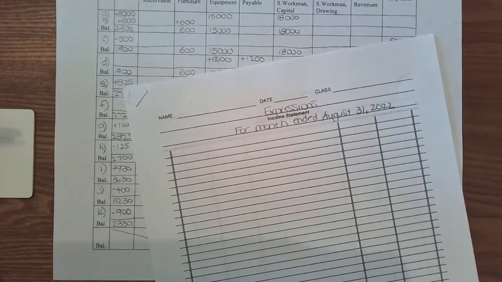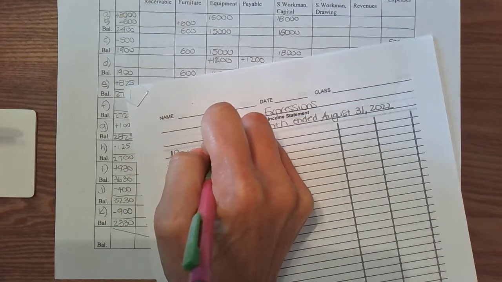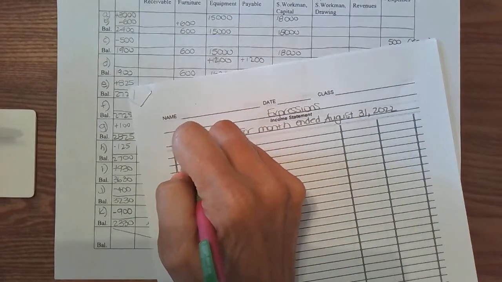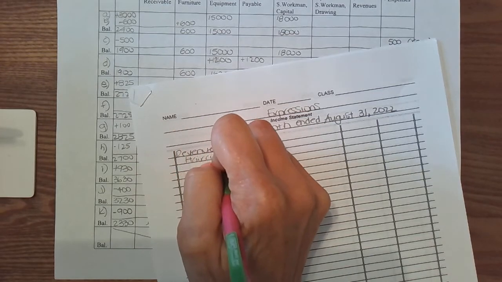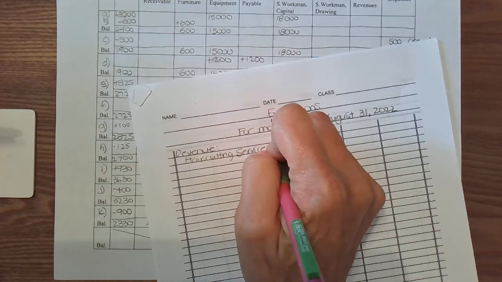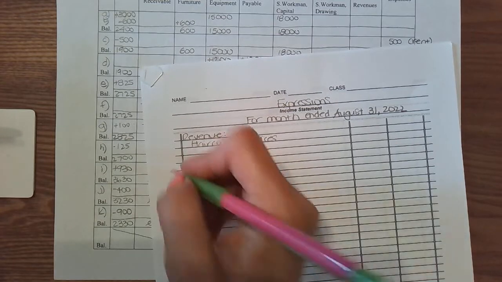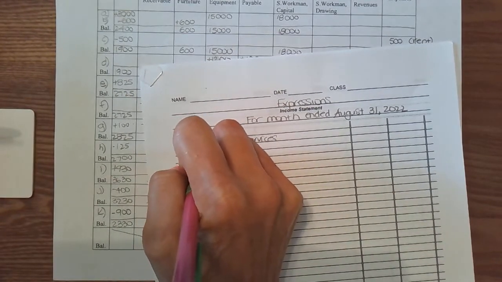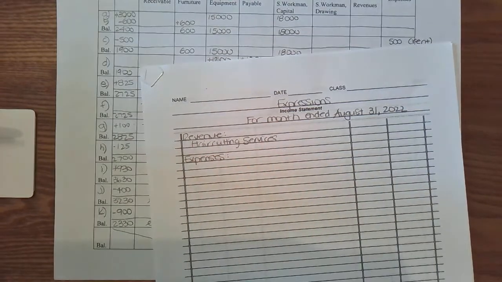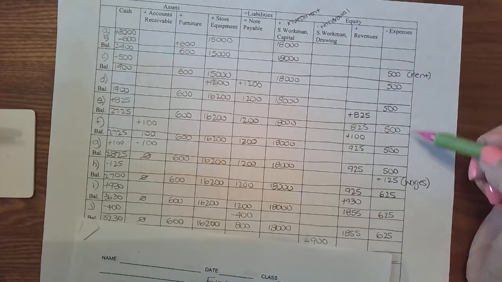All right, we start with revenue first, so we'll put revenue with a colon, and then we're going to indent, and this is hair cutting services. Then we're going to skip a line, and we're going to put to the left expenses spelled out with a colon. And then we're going to look back at our accounting work, and we had rent and we had wages.